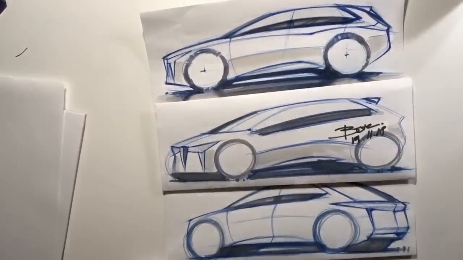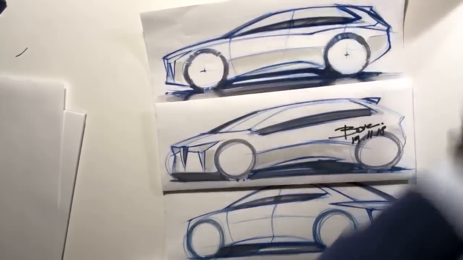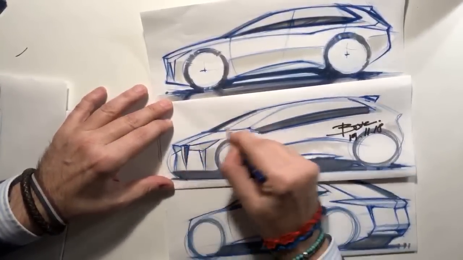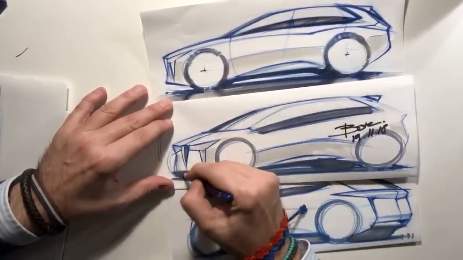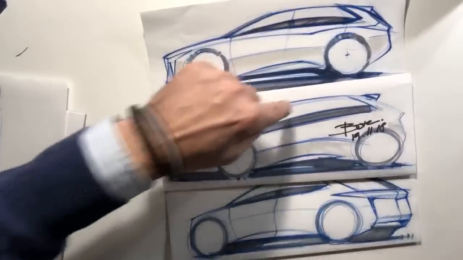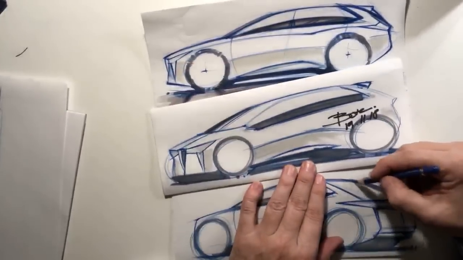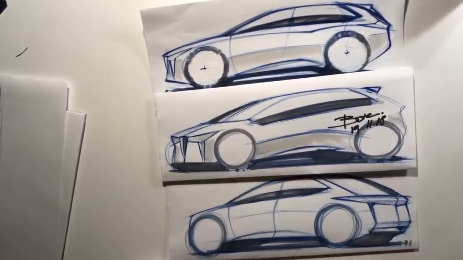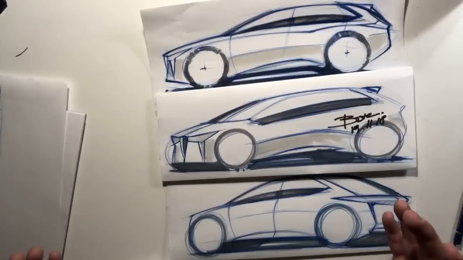When we do this exercise, of course, we always have a center line. You see, center line here, there. You see, because the center line helps you to understand much better the proportions.